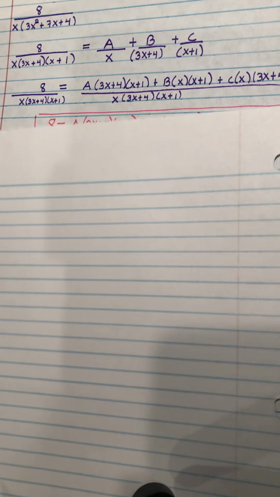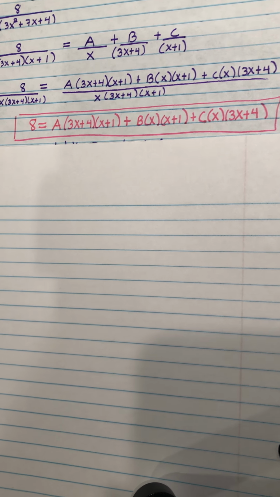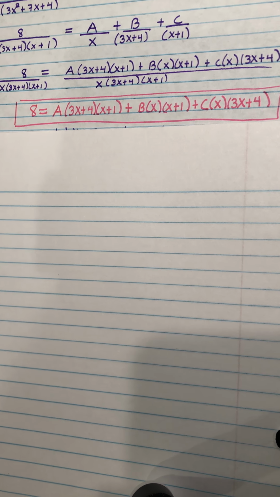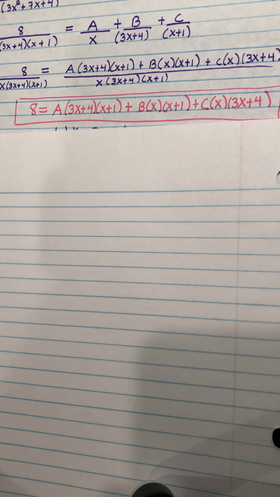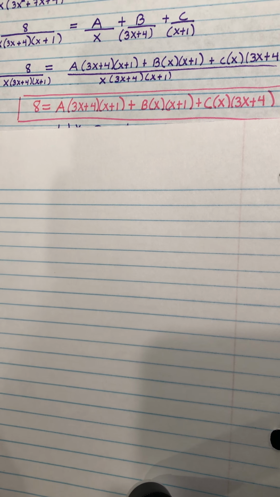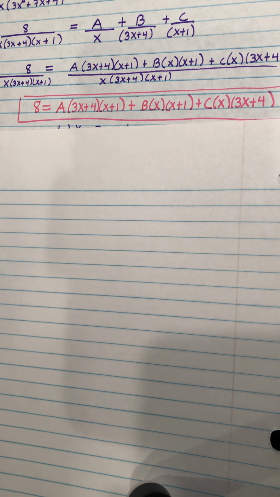So now we're going to go to this step here. All right, and this is where I'm going to do all of my work. I'm going to take this equation and I'm going to try to solve for A, B, and C. And the first thing I want to do is let x equal something super easy so I can solve for one of the missing letters. So when I look at this problem, I think it's really easy to let x equal 0. If x equals 0, that will eliminate B and C. You can see that those will drop out.